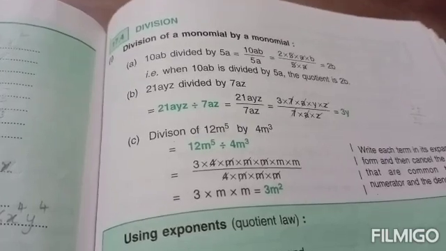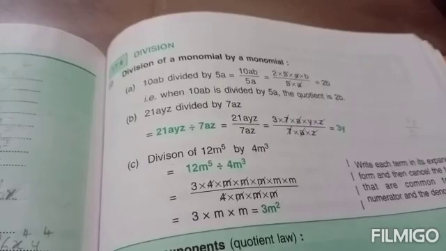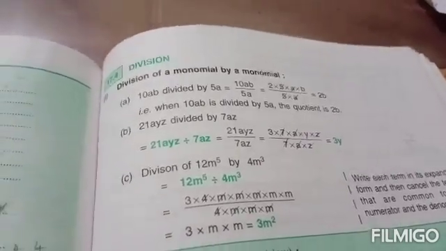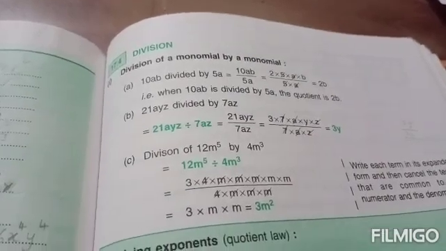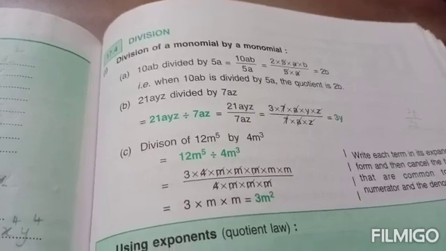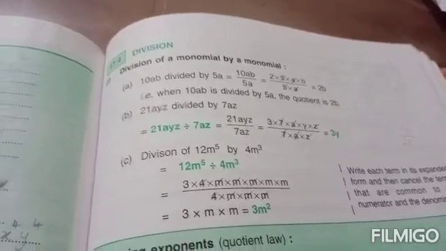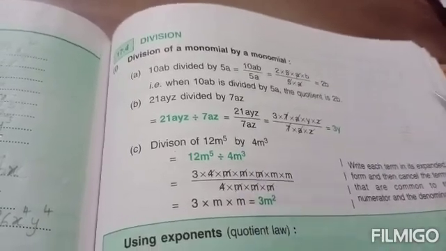So, we discussed addition, subtraction, and multiplication of polynomials from chapter 19. Today we are going to discuss division of polynomials. First, division of a monomial by a monomial.